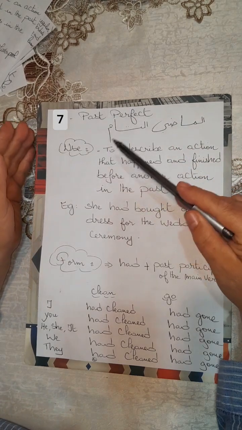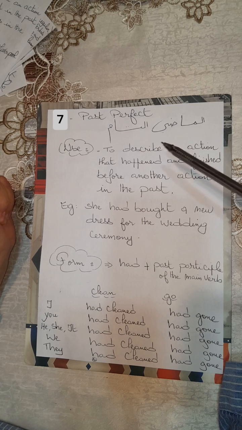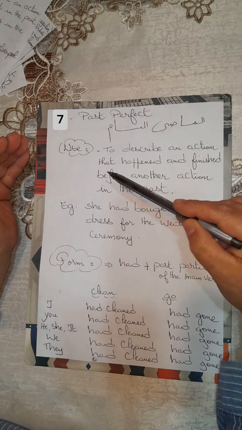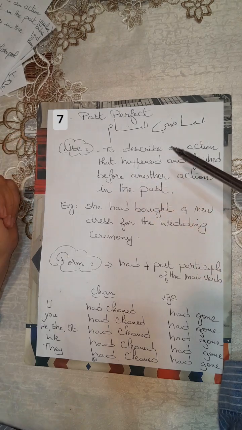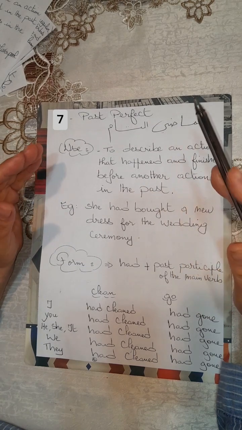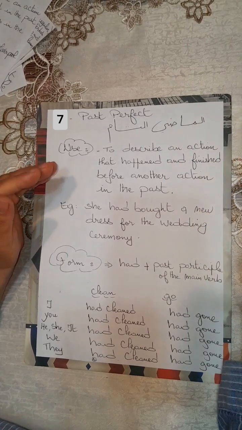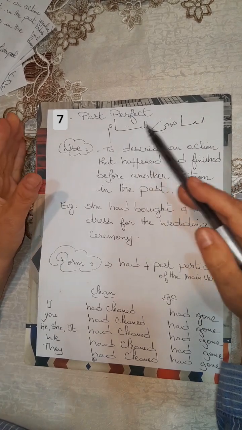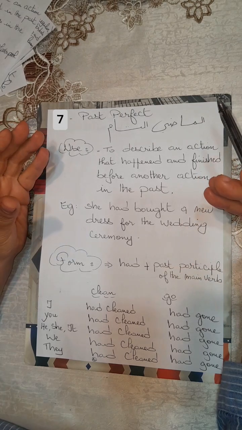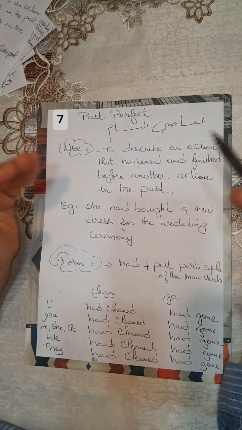Now, when do we use the past perfect tense? متى نستعمل الماضي التام؟ We use it to describe an action that happened and finished before another action in the past. يعني عادة الباست بيرفكت يكون مرتبط بزمن ماضي آخر اللي راح نشوفوه في دروس لاحقة اللي هو الماضي البسيط the past simple. ونستعمل الباست بيرفكت عندما نريد أن نصف فعل حدث قبل فعل آخر في الماضي في الزمن الماضي.